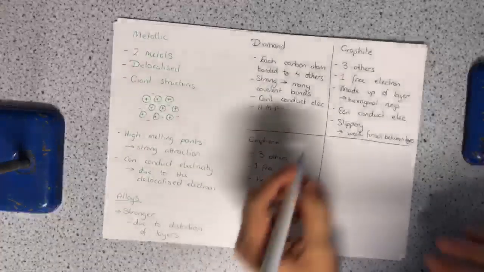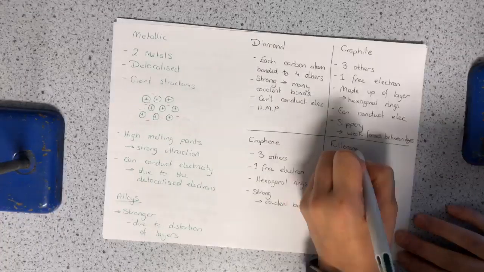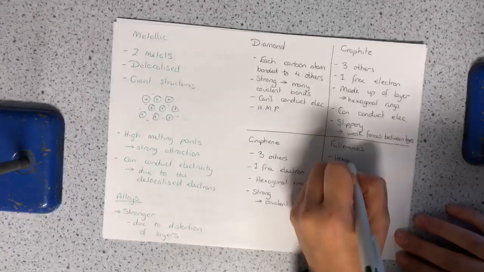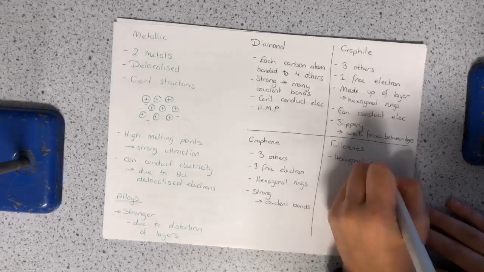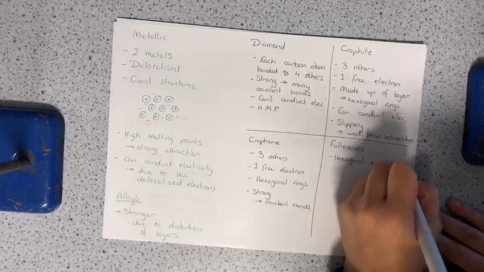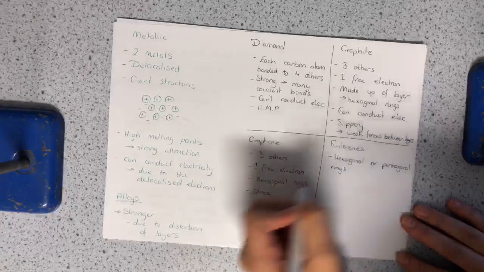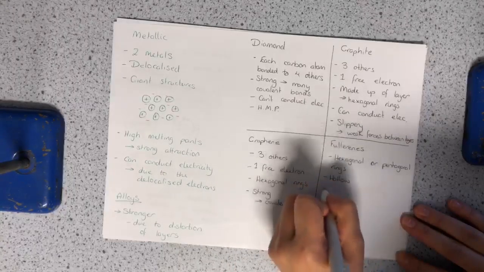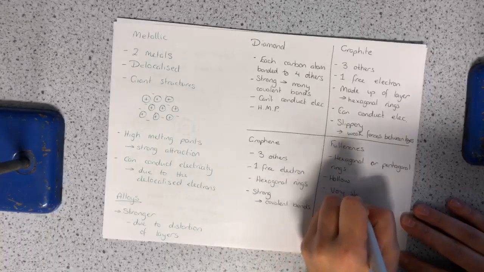Final one, things called fullerenes. So these are usually made up of hexagonal or pentagonal rings of carbon. They're hollow, which is a key factor about their structure. They're very strong.